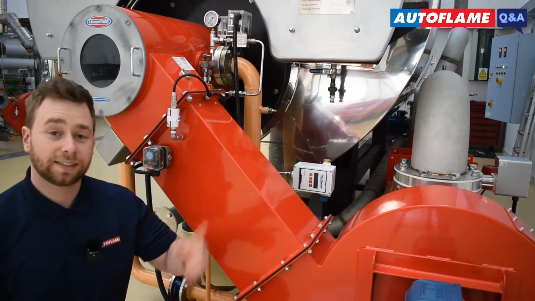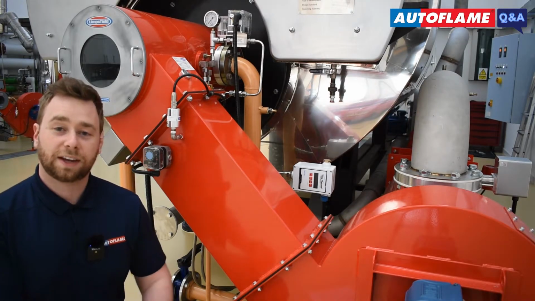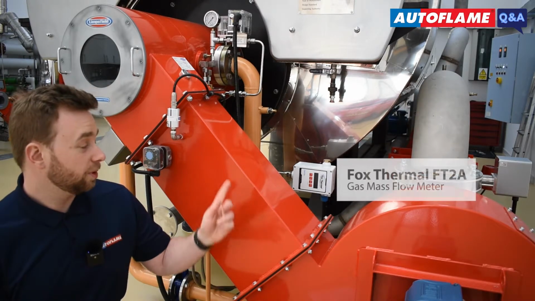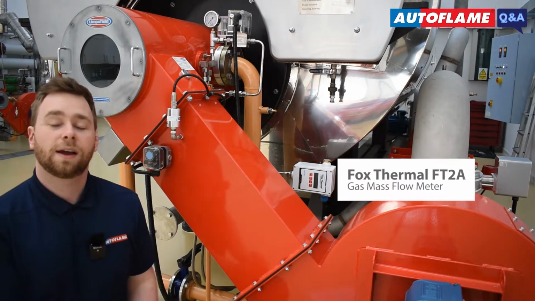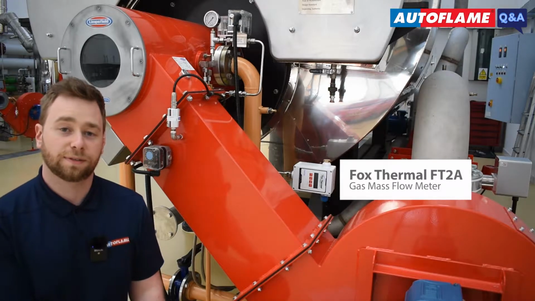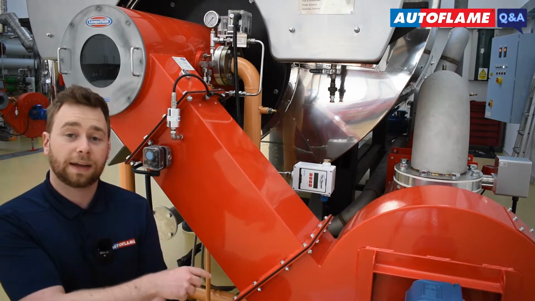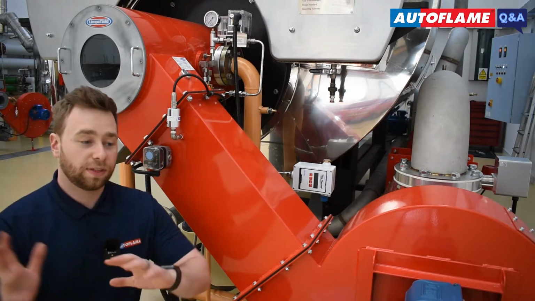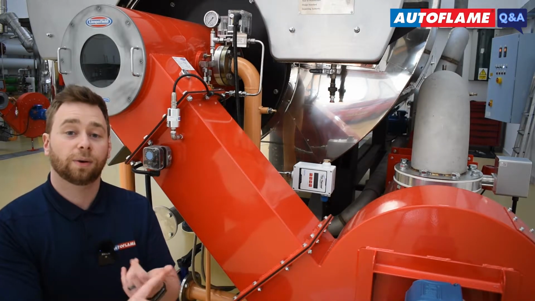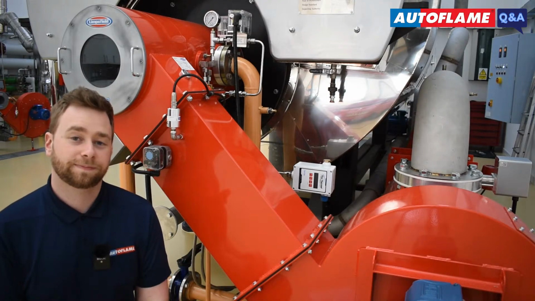Now, you can use the existing mass flow meter that you've got on site, but just make sure it's calibrated and provides an accurate reading. For this application, we're using the Fox Thermal FT2A mass flow meter, but your local tech centre can provide the best flow meter for you. Once installed, the tech centre will scale the 4 milliamp and 20 milliamp outputs with the mass flow rate of your fuel at low and high fire, and then implement the same scale on your EGA.